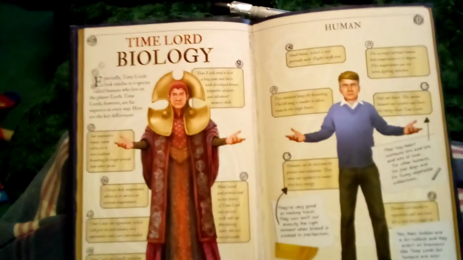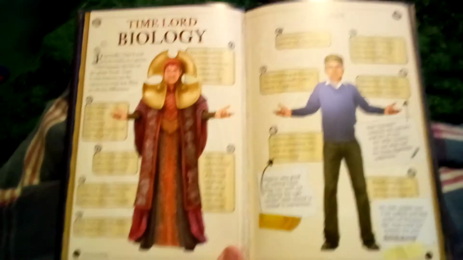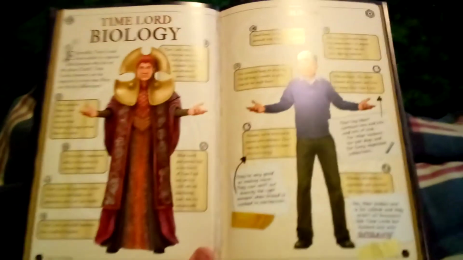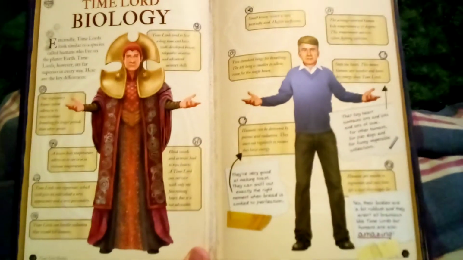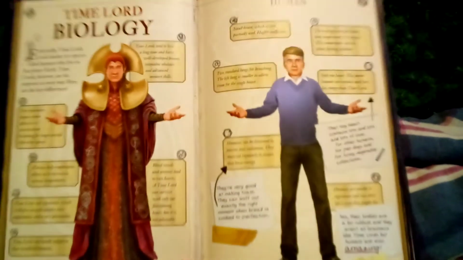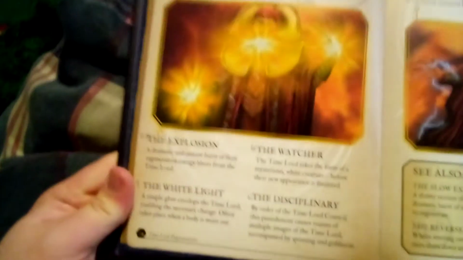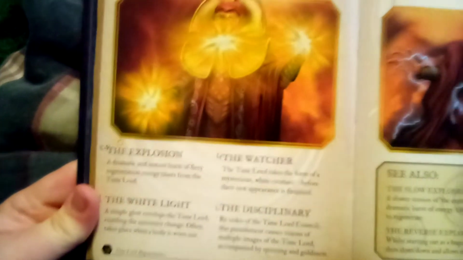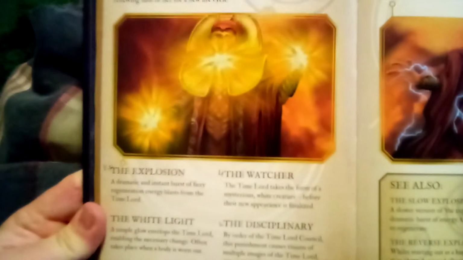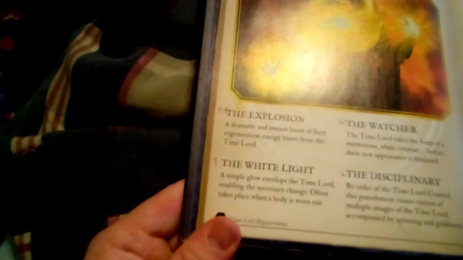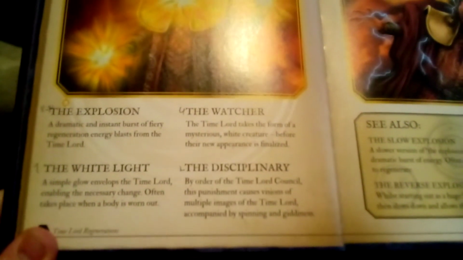And here's the Time Lord biology. I forgot to mention that in this book, there are some personal notes that the Doctor himself has added. In fact, at the beginning of this book, you'll see that the Doctor himself has said that he added some personal notes. And these are the different regenerations of the Time Lords. And the numbers right next to them are the numbers of the Doctors, the incarnations of the Doctors that have gone through these regenerations. So the white light is Doctor number 1. The disciplinary is Doctor number 2.